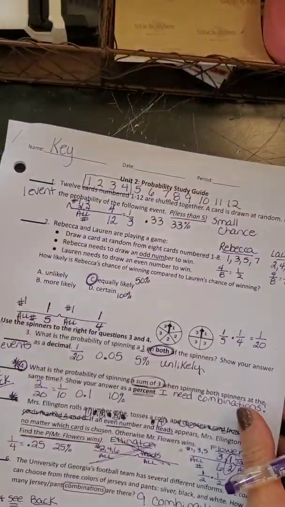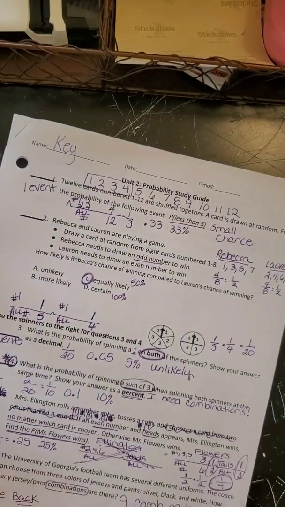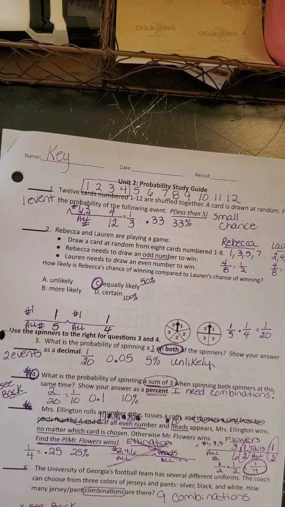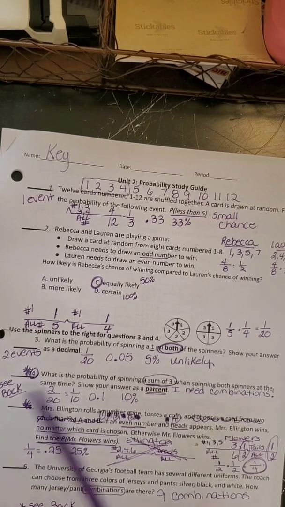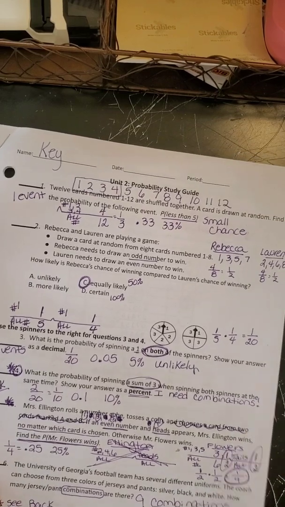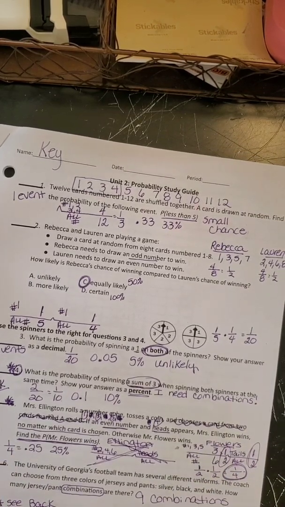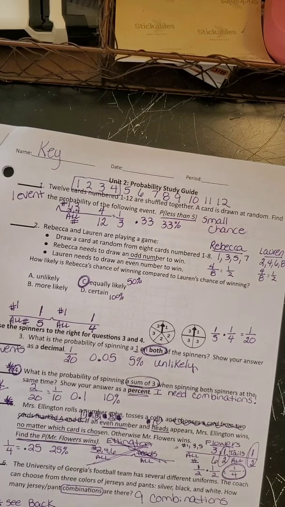All right. So pause the video, go slow, go back through this more than once, and I can assure you that if you can successfully do this study guide and your mixed practice that we did, you will do well on your test.